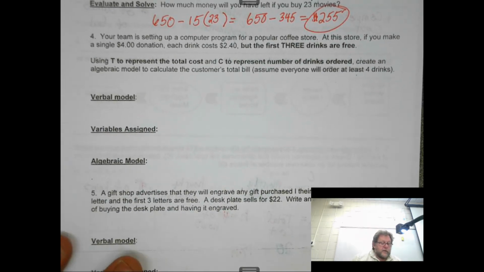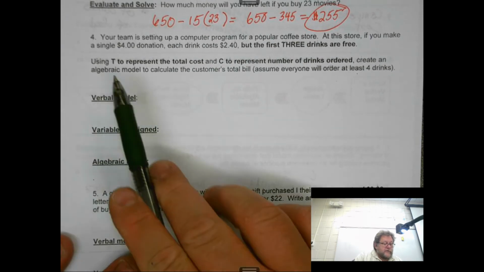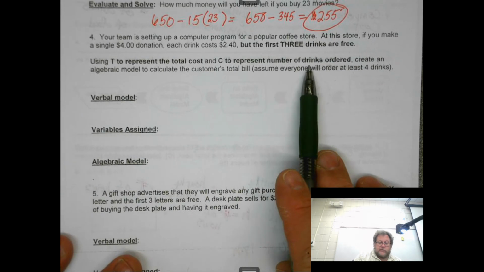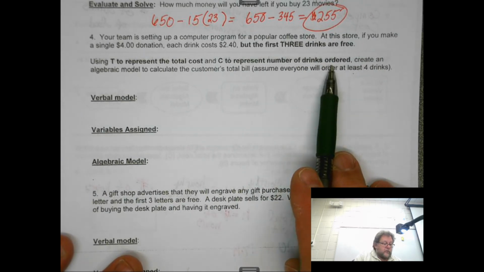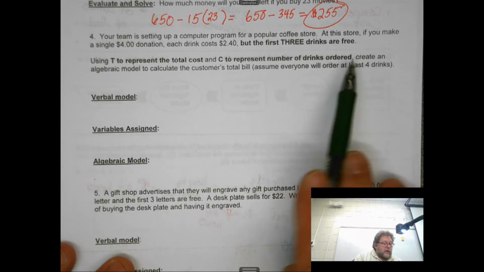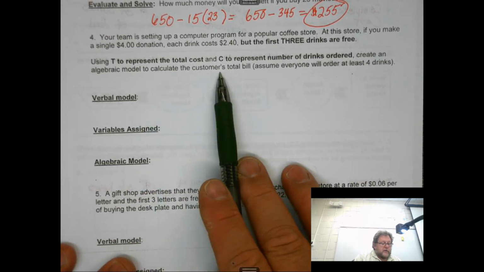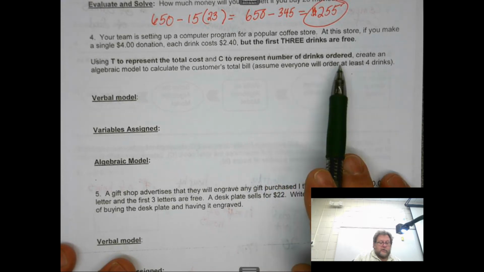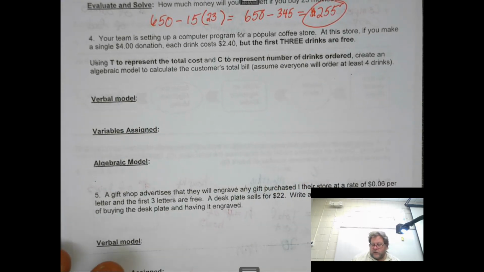Okay, so here's my verbal model. Total cost is going to equal, well, let's see, we have to include a donation fee of $4.